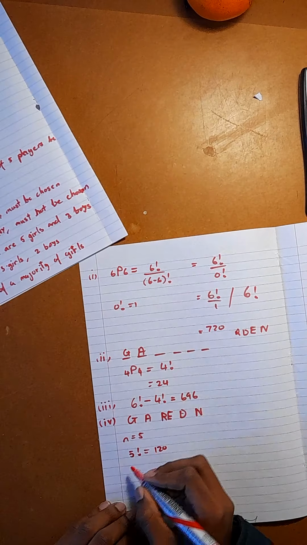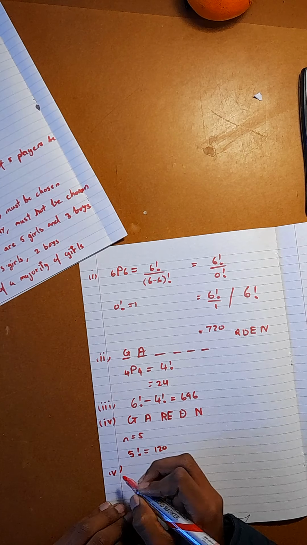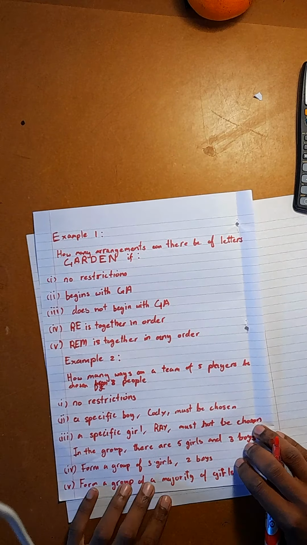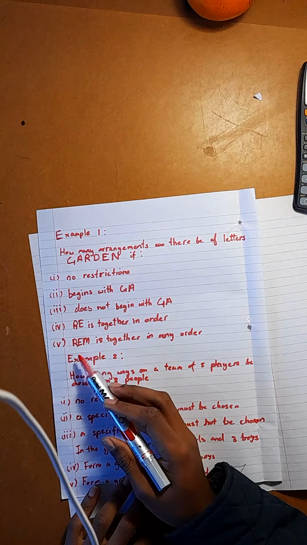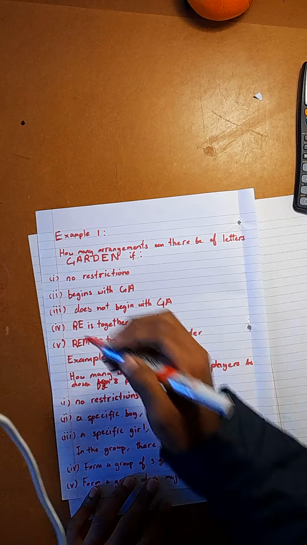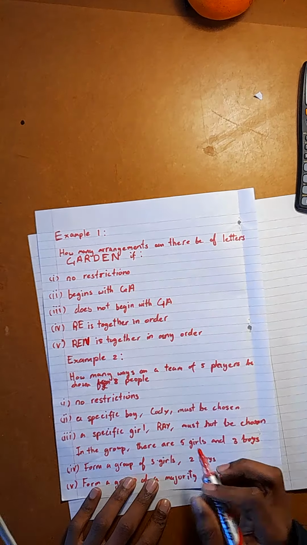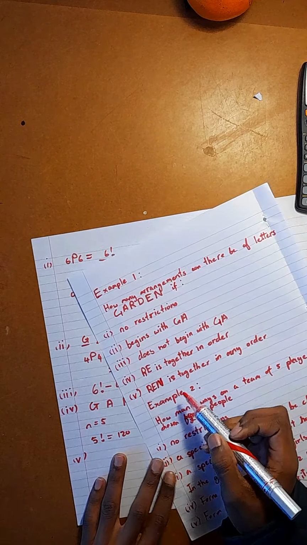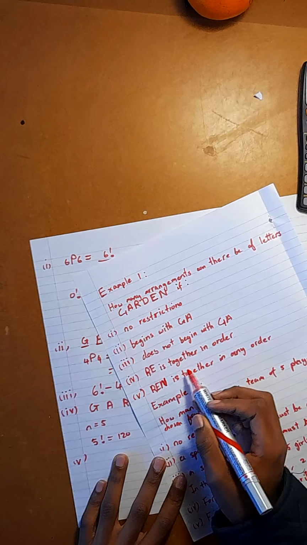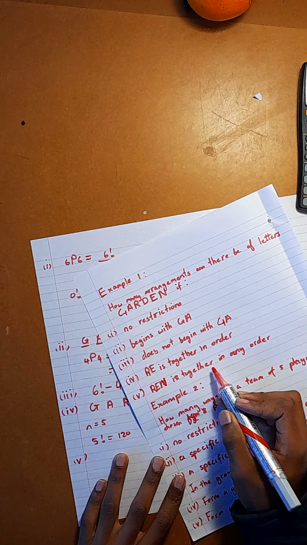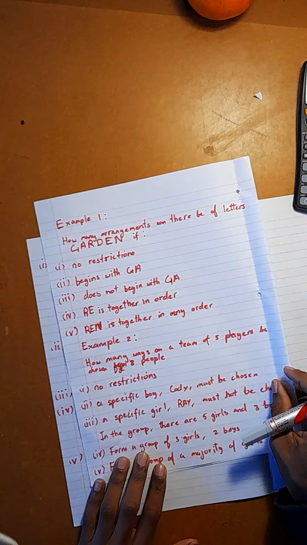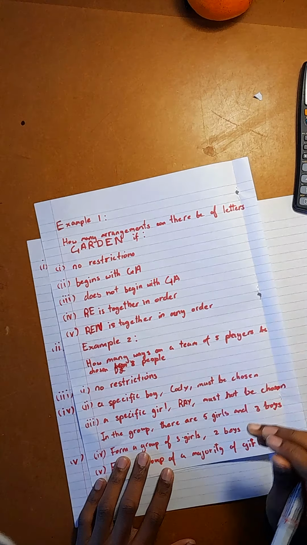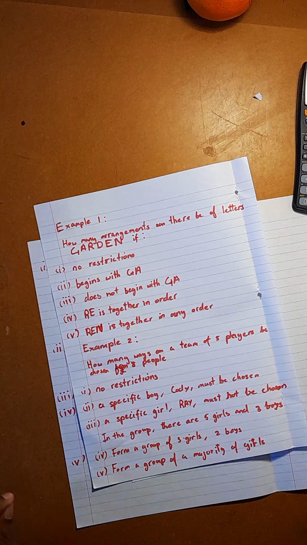Now we'll go to number 5. How many arrangements can we have if the letters REN are together in any order? So now we have 2 things to note here. REN is together, so that is regarded as one object. And they can have any order. So these have to be ordered now. We have to find different ways in which we can order these.